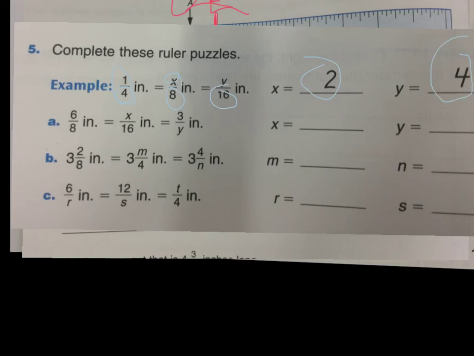Okay, it should be pretty simple. Now go ahead and follow the same thing I just did. What do you have to do to this 8 to turn it into a 16? Well, whatever you do to the 8 to make it 16, do the same thing to the 6 to turn it into the number that's missing. Okay. And then what did you have to do to this number to turn it into a 3? Well, do the same thing to the 16 to figure out what y is.